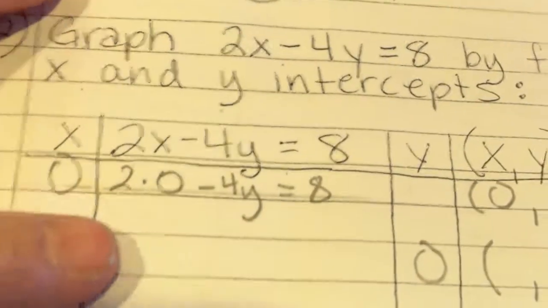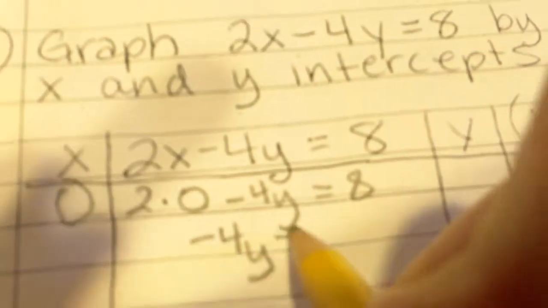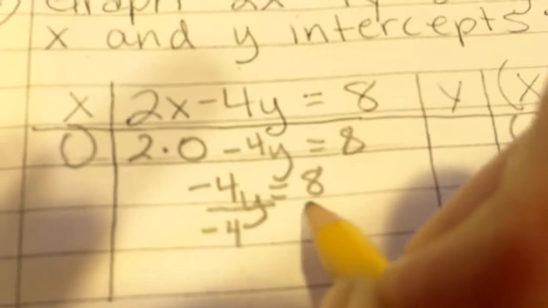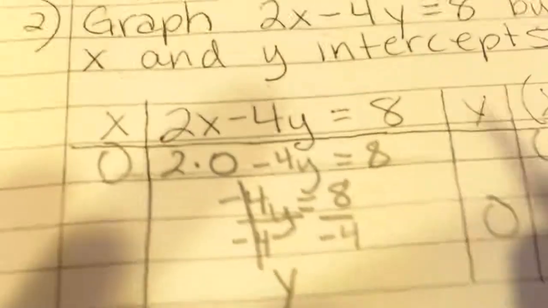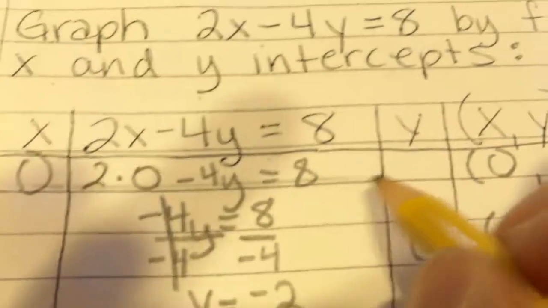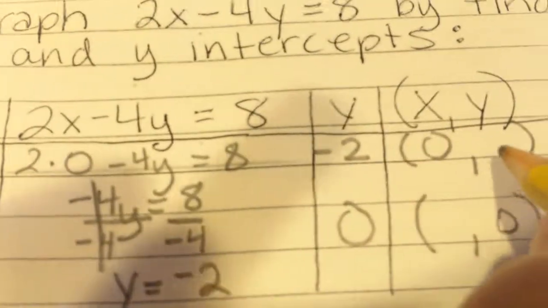If x is 0, this would be 2 times 0 minus 4y equals 8. Well, 2 times 0 is just 0, isn't it? But be careful, don't cover up. That's a negative 4y. So if negative 4y equals 8, we're going to divide both sides by negative 4. 1 whole times y is y, and 8 divided by negative 4 is negative 2. So 0, negative 2 is your y-intercept.